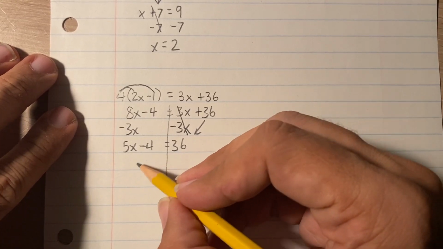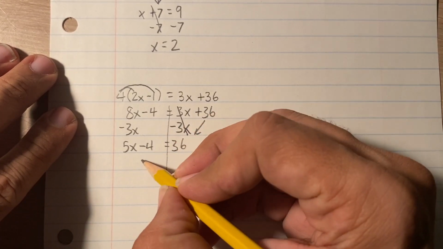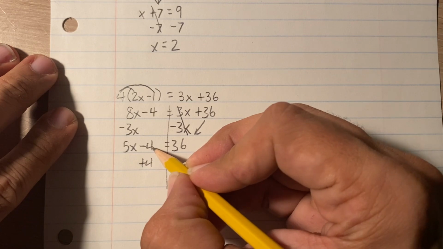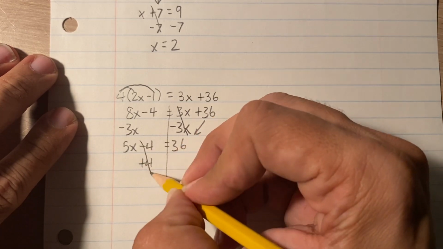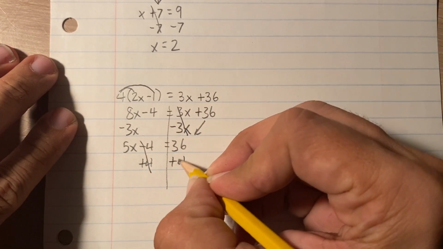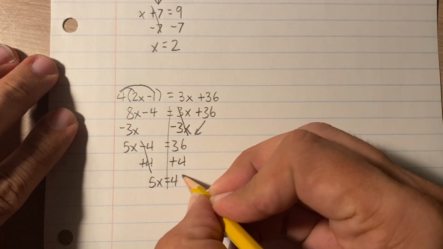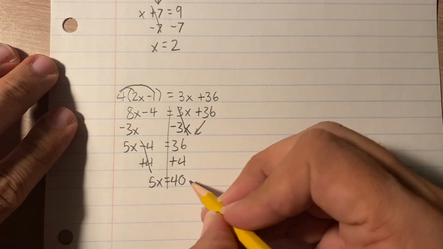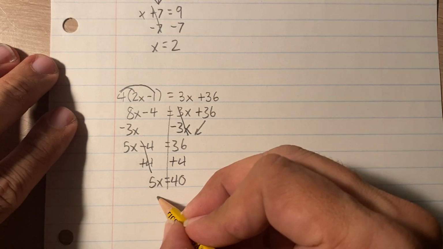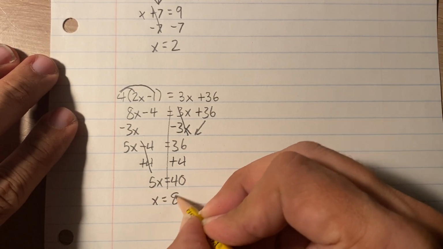Then we have to get rid of the adding and subtracting first. So getting rid of the minus 4 by adding 4. Add 4, 5x equals 40. Then divide by 5 on both sides. X equals 8.